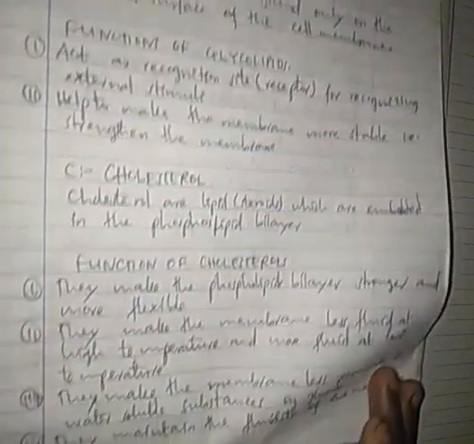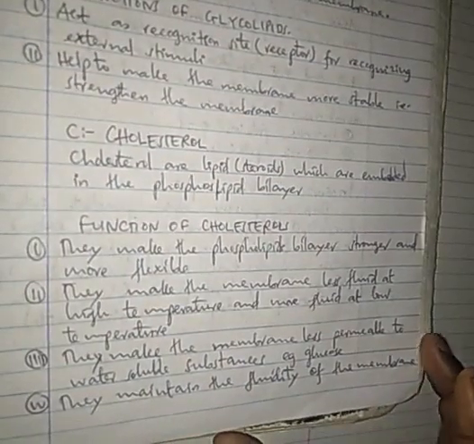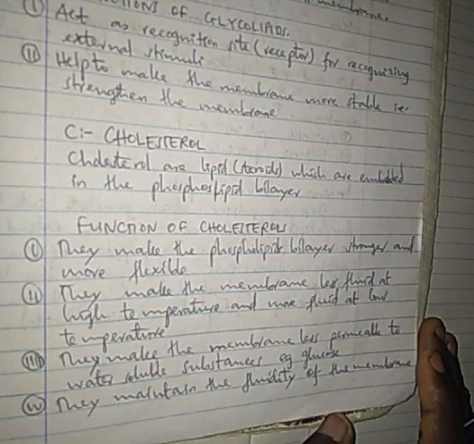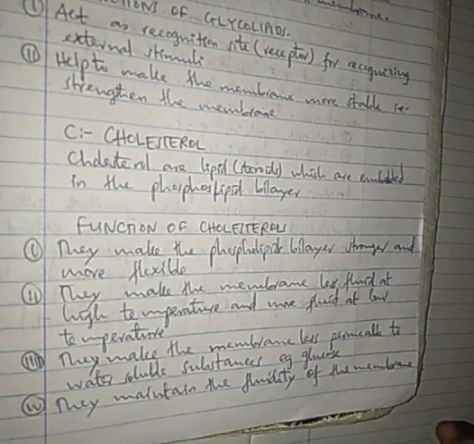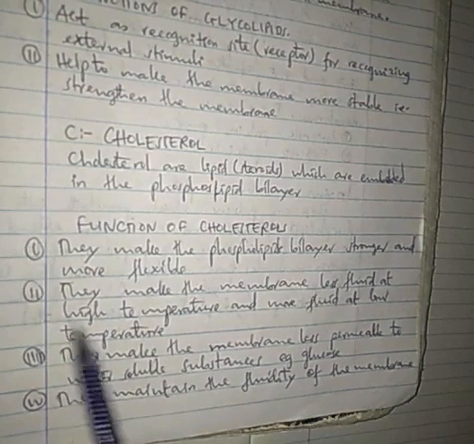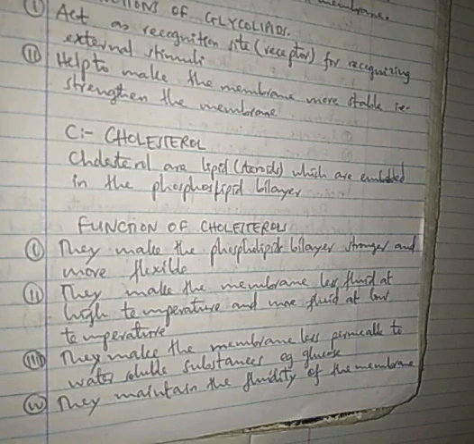Ya 3 ni cholesterol. Cholesterol are lipid steroids which are embedded in the phospholipid bilayer. They make the phospholipids bilayer stronger and more flexible. They make the membrane less fluid at high temperature and more fluid at low temperature. So when the temperature is high, cholesterol, they make the membrane less fluid, and when the temperature is low, they make the membrane more fluid.